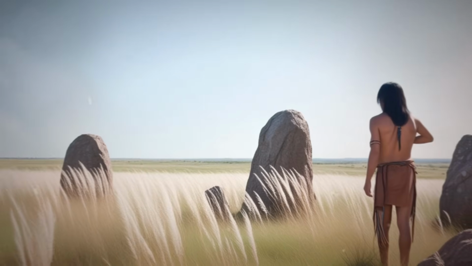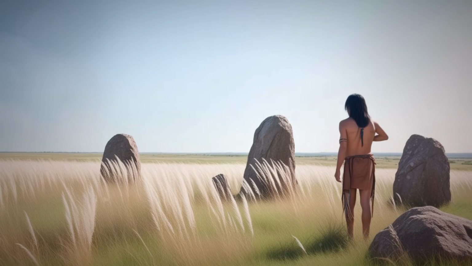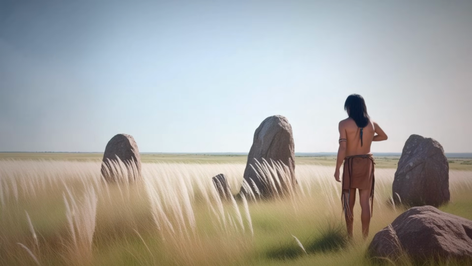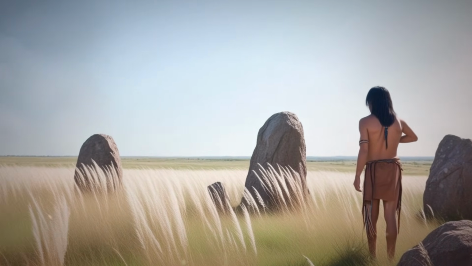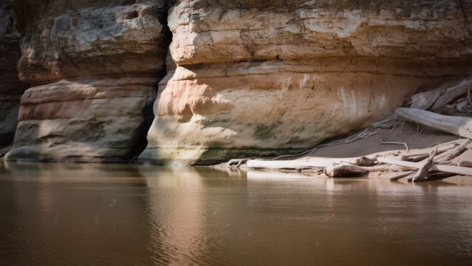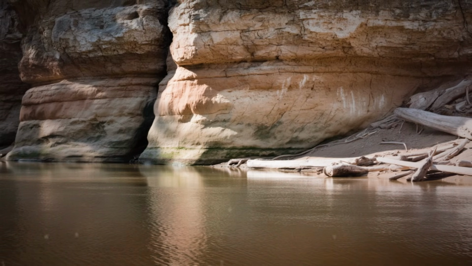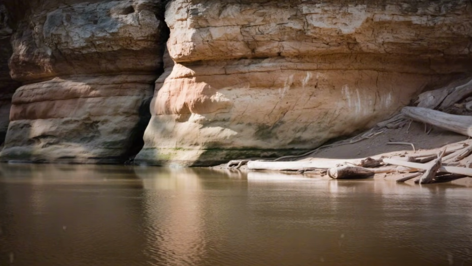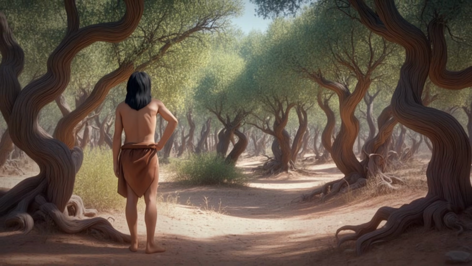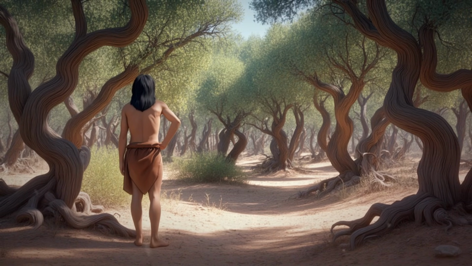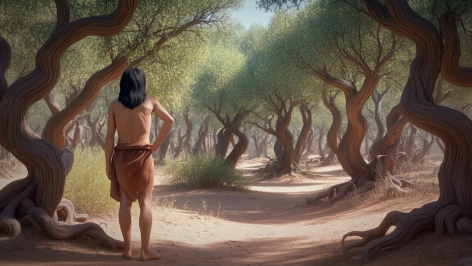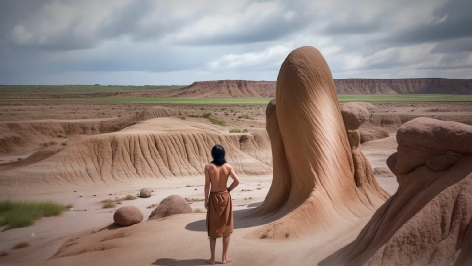Alibates chert from the Canadian River breaks in the northern Texas Panhandle circulated widely across the southern plains and into central Texas. This banded or mottled chert occurs in distinctive colors and patterns that make it readily identifiable. Artifacts manufactured from Alibates chert appear in sites hundreds of miles from the source. The presence of this material demonstrates connections between populations across the plains and into surrounding regions.